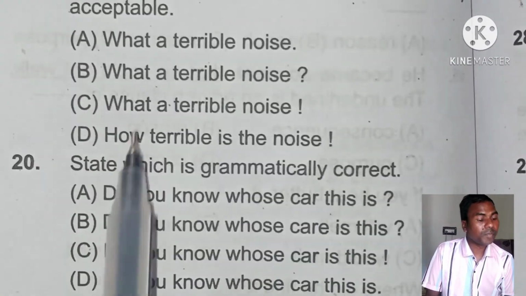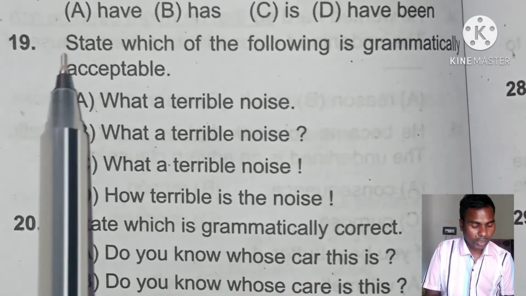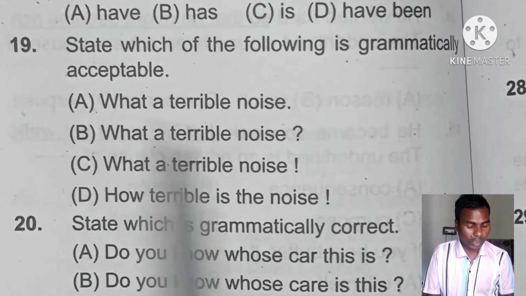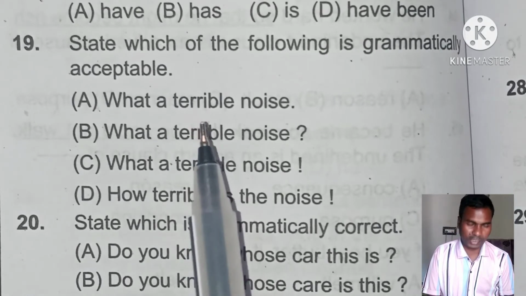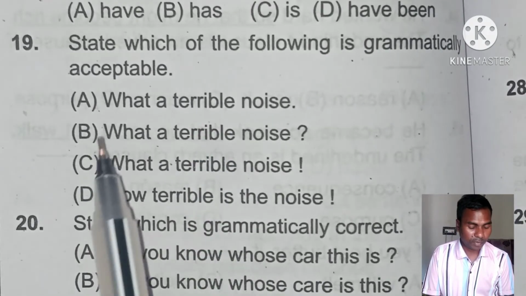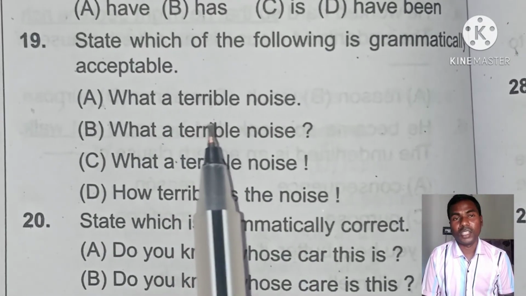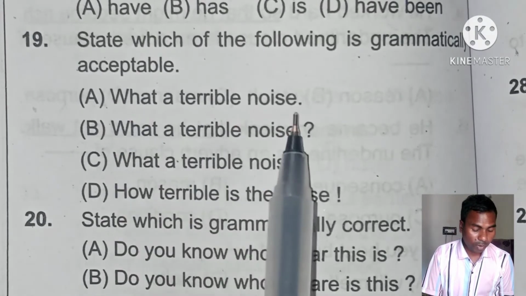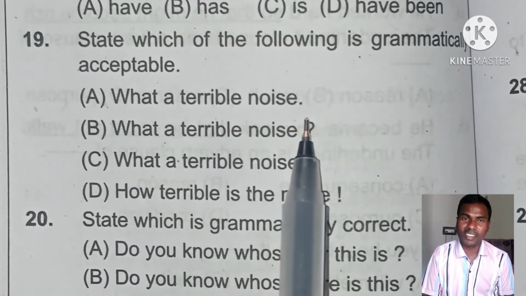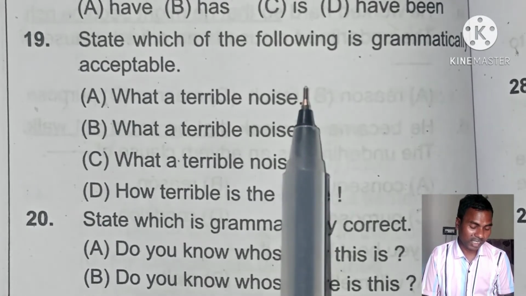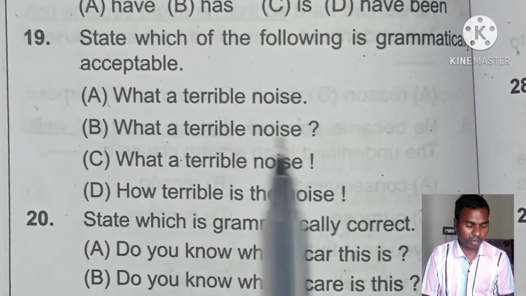19 number. This is your 19 number. State which of the following is grammatically acceptable. You are asked to find out the grammatically acceptable sentence. Let's see what the problem is. What a terrible noise means you are asked to find out an exclamatory sentence. What a terrible noise! You have been given an exclamatory sentence, but what are you missing? Exclamatory mark. So it is incorrect.